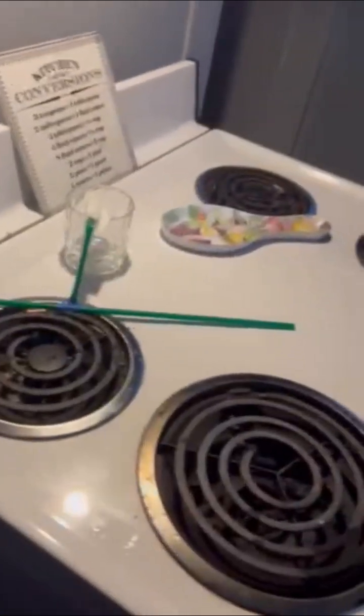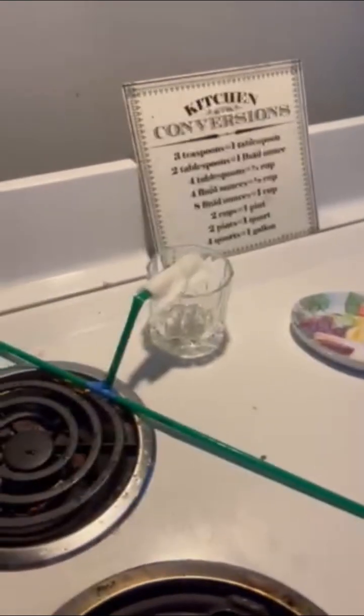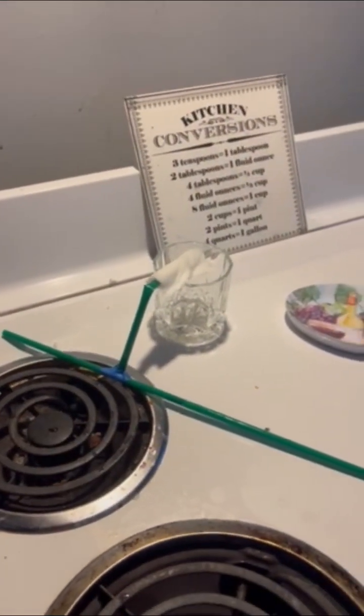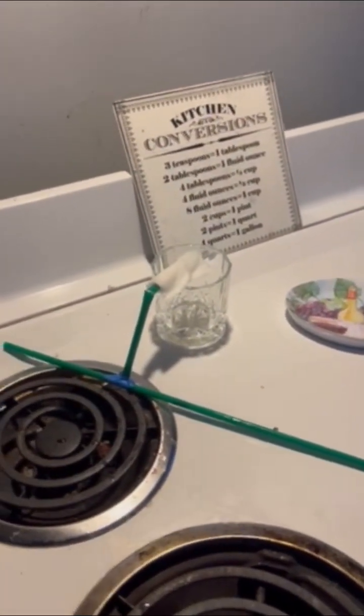Alright, so right here we have our prototype for number 2 on the problem, our little drug distiller.